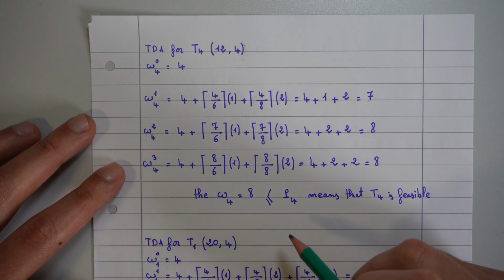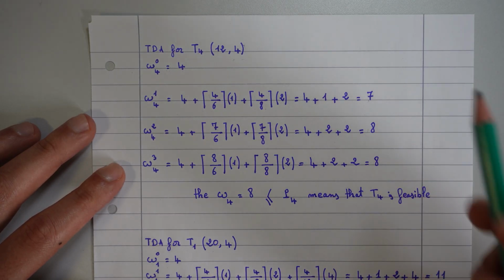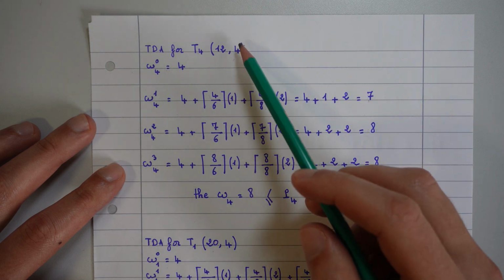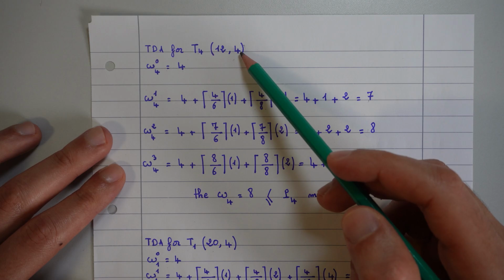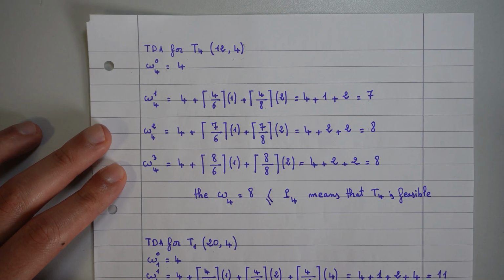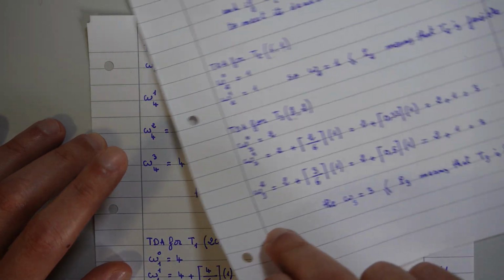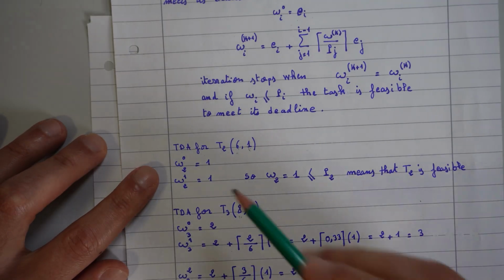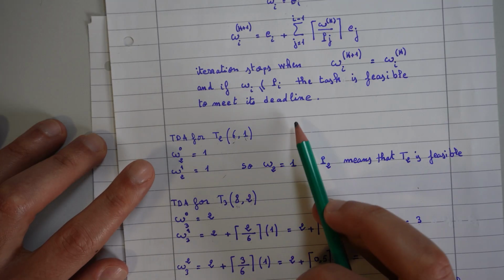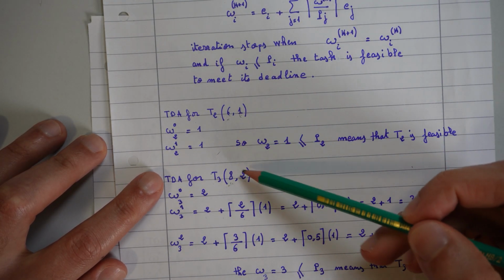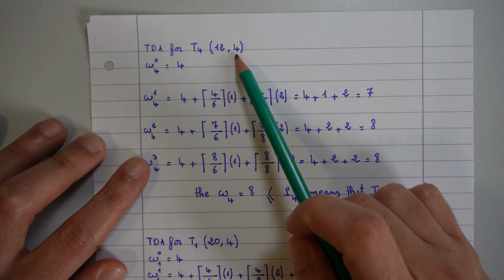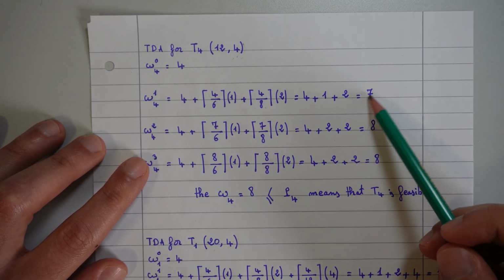We can do our shortcut, but first we need to check whether our task 4 execution time is less than the higher priority tasks' periods. So is 4 less than 6? Yeah, that's true. Is it less than 8? That's true. Then I will add 1 plus 2 plus 4, and that will give us 7.